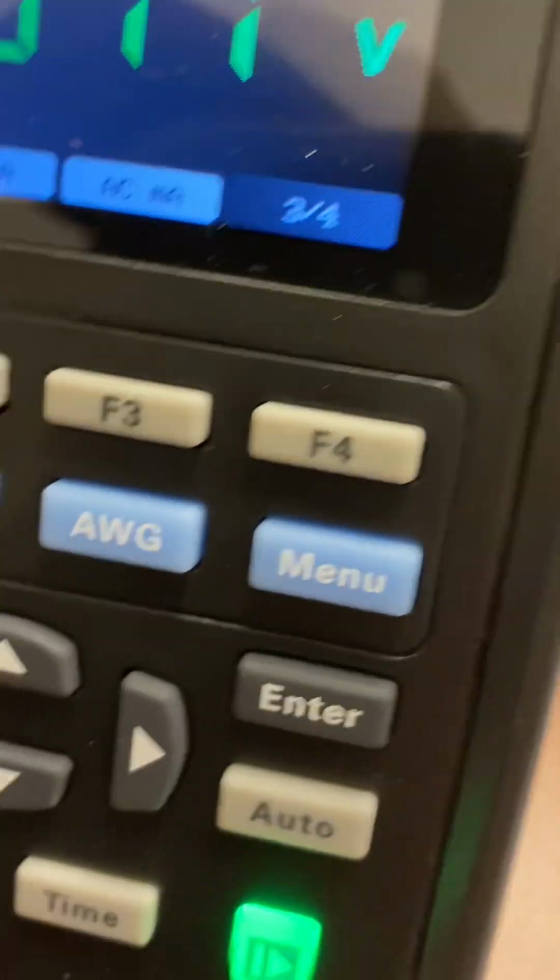I got my hand tech set up, my potentiometer. Let me connect both of these real quick.